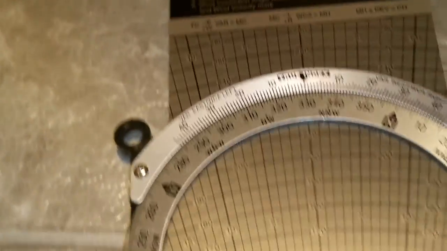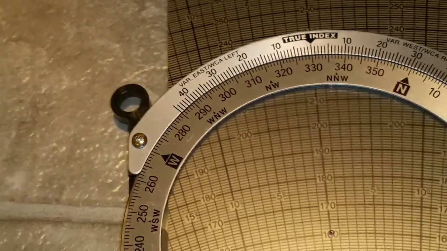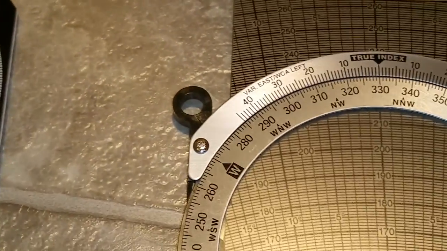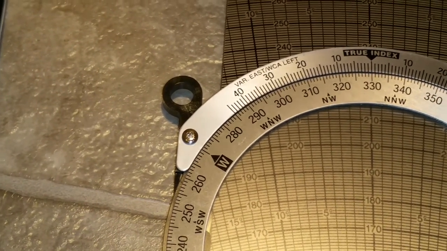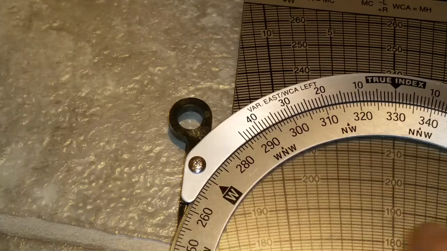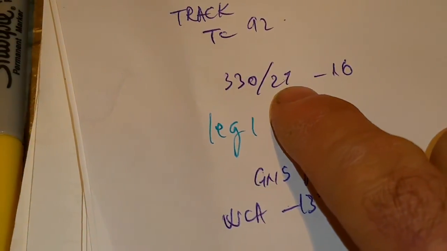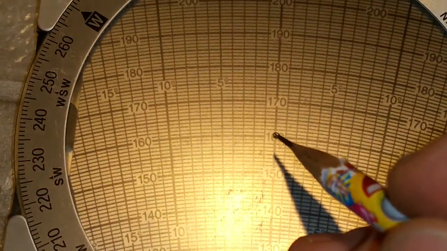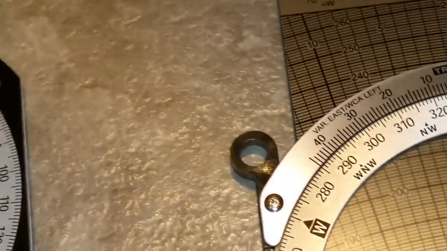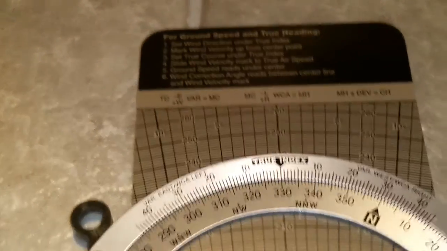So they tell you mark from center point, but mark where, what, how, you have to kind of guess. It seems obvious, but you don't have an idea what wind velocity, how to do this type of stuff. So wind velocity is 27 knots, and my center point is this center point, and this background has a scale.